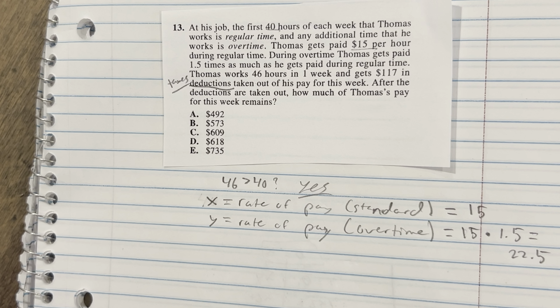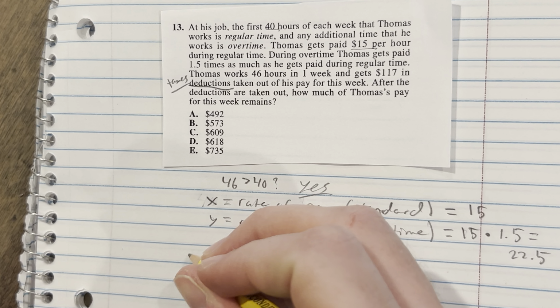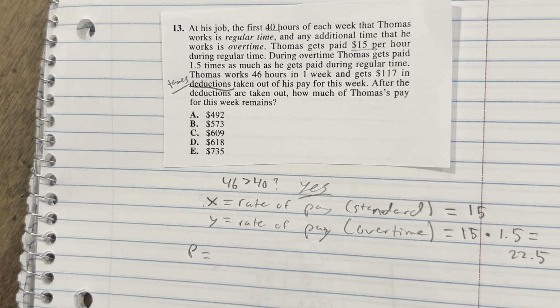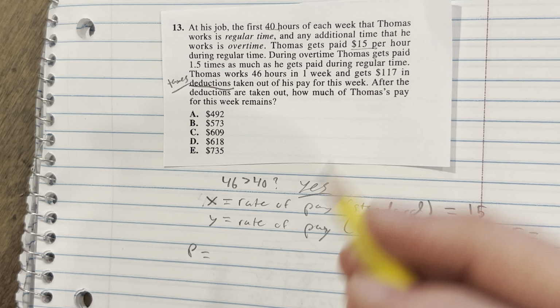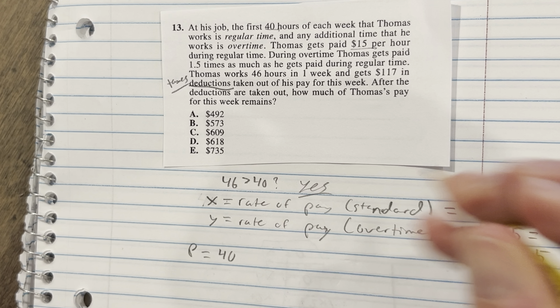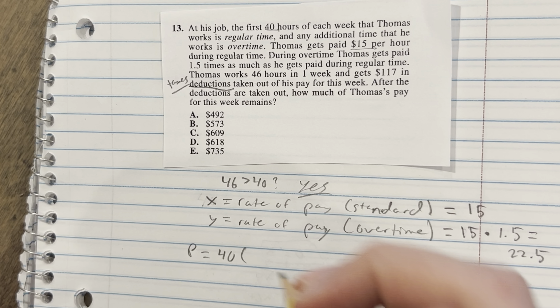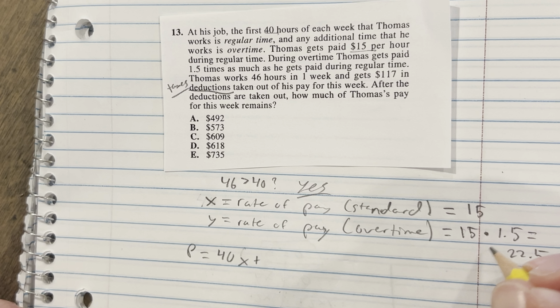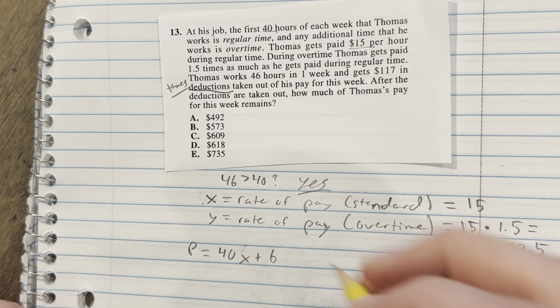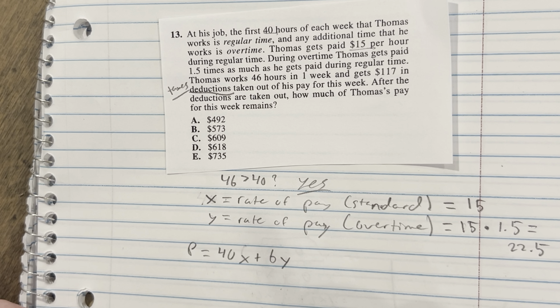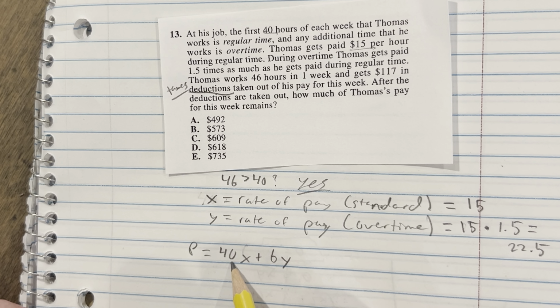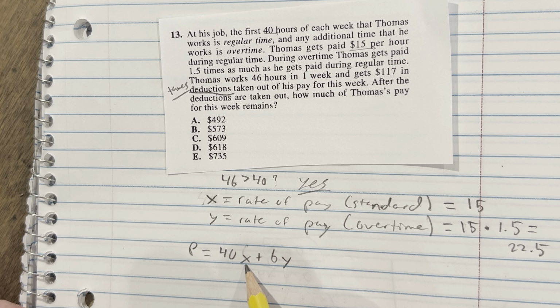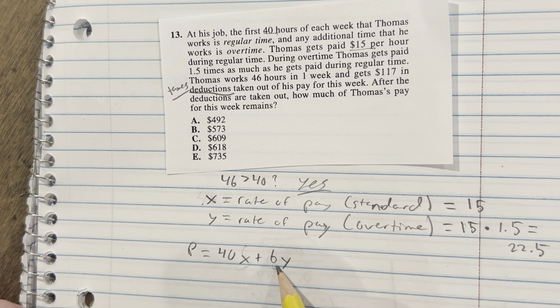Okay, then we can set up our equation. We have everything we need. So his total pay, this is his total pay before deductions, equals the hours he worked first, 40 hours, times his regular rate of pay, which is x, plus his overtime hours worked, which is 6, times his overtime rate of pay, y. So the standard hours times his standard rate of pay, they go together, plus we're adding on his hours worked overtime times his overtime rate of pay.